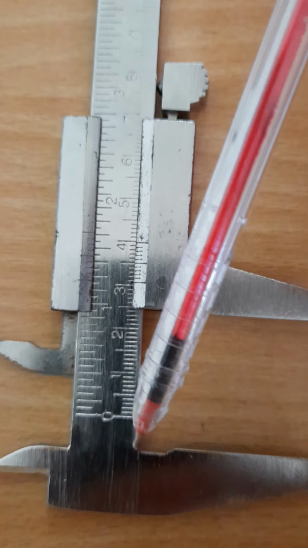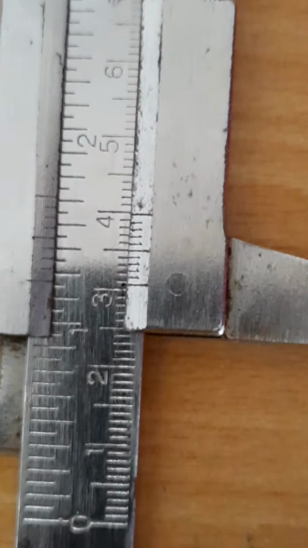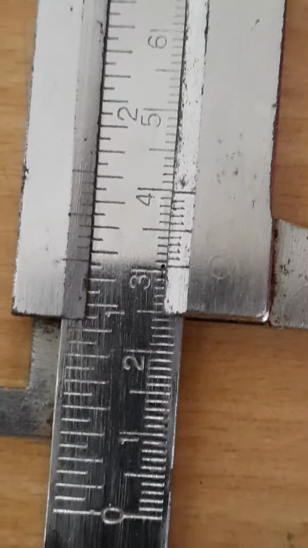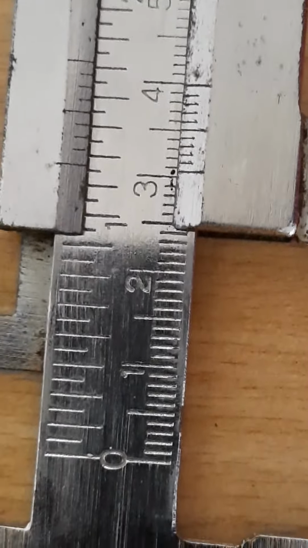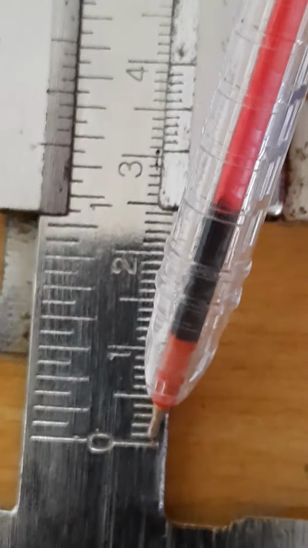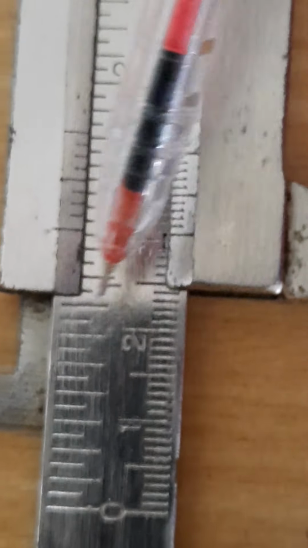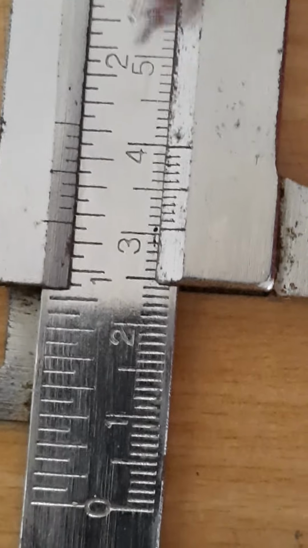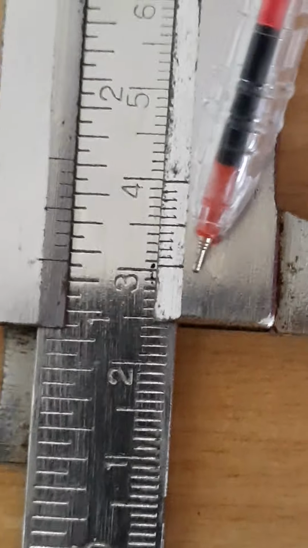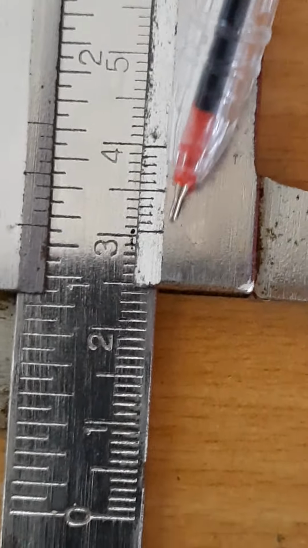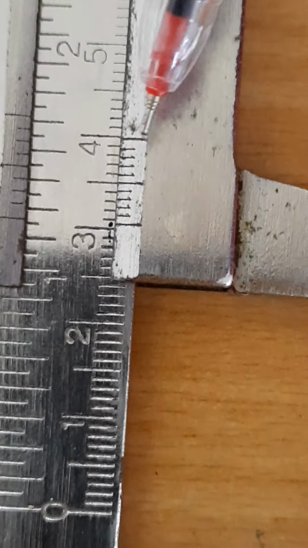The graduations of the main scale and the vernier scale are to be explained, and as you can see here, the lower part of the main scale is graduated in centimeters. This is the 0 of the main scale. 1, 2, 3 represents 1 centimeter, 2 centimeters on the main scale, and the vernier scale will have 10 divisions which are equally spaced.